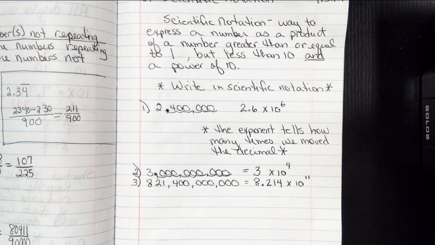And when we work with scientific notation, we have really large numbers or really tiny numbers usually, and this gives us an easier way to work with them. Later in the week, we're going to learn how to add and subtract in scientific notation form, and also how to multiply and divide.